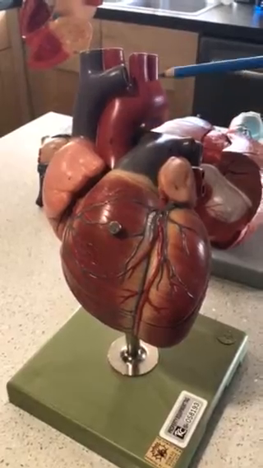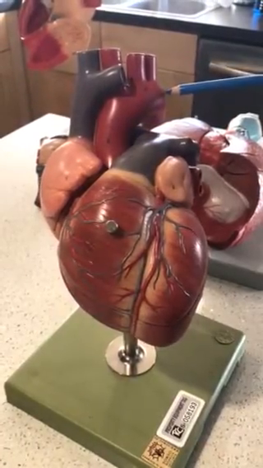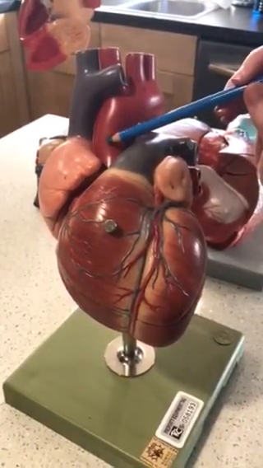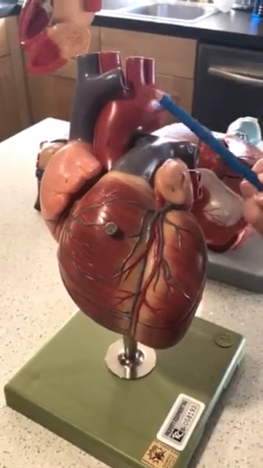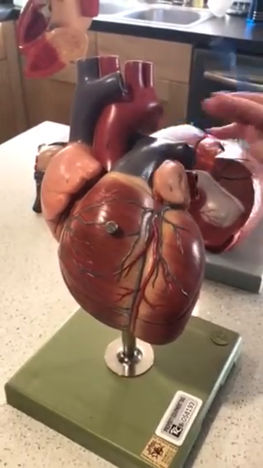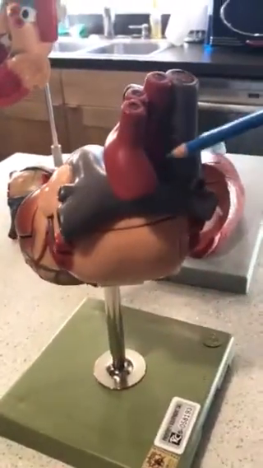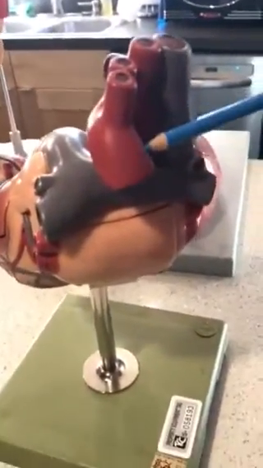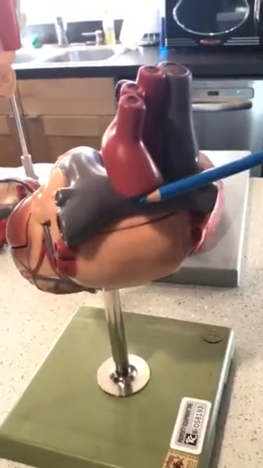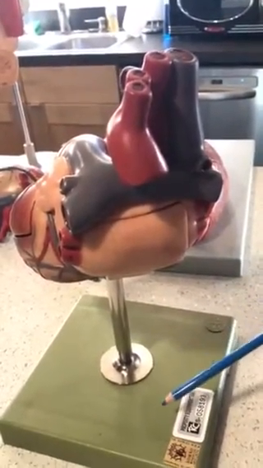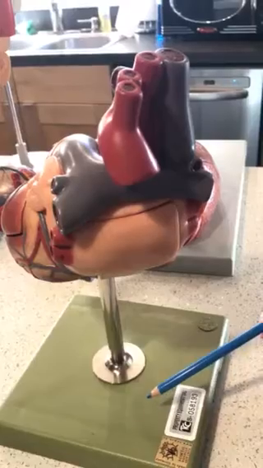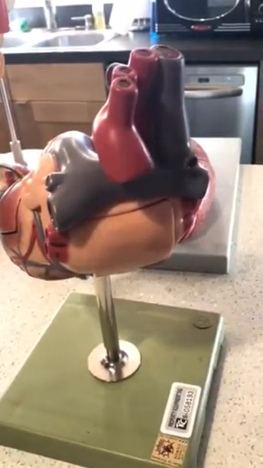The vessel that you see here is the aorta. So the first part would be the ascending aorta. Across the top would be the aortic arch, and then the descending aorta would continue. This is just what we have on the model, but the descending aorta would actually continue down behind the heart and continue down through the thoracic cavity and into the abdominal cavity as well.